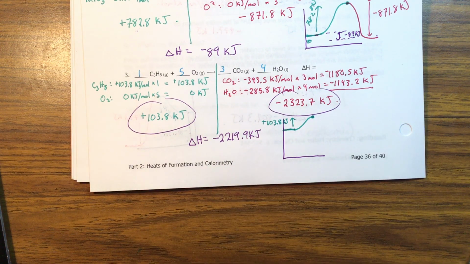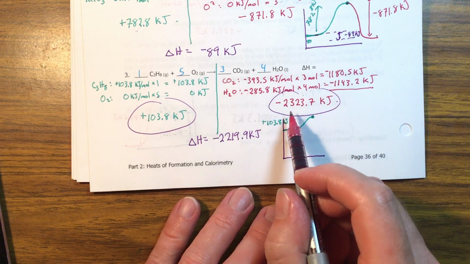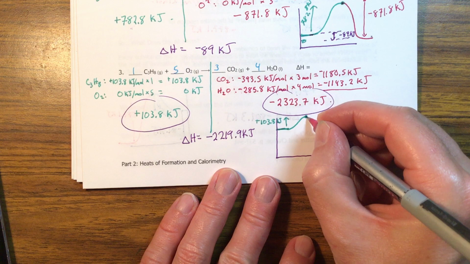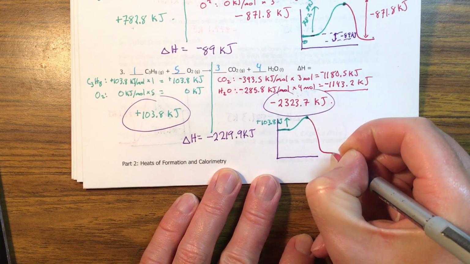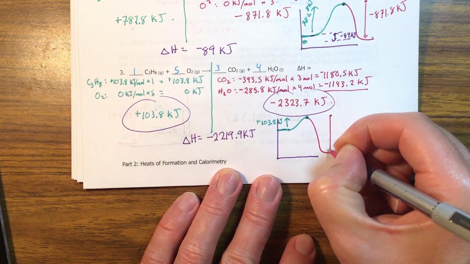Now after we added that in, then the chemicals themselves lost this much energy. It drops down, it tanks way down. If this was to scale, it would look even more dramatic.